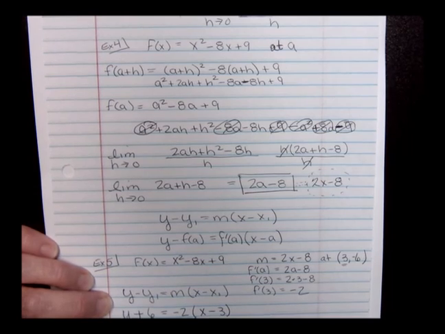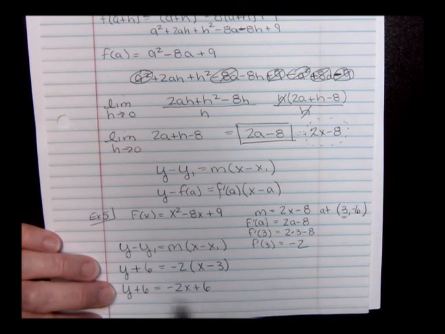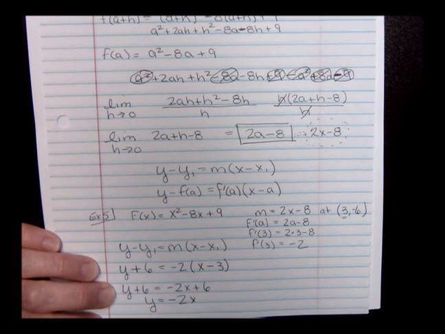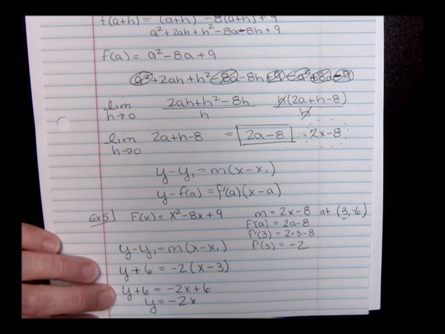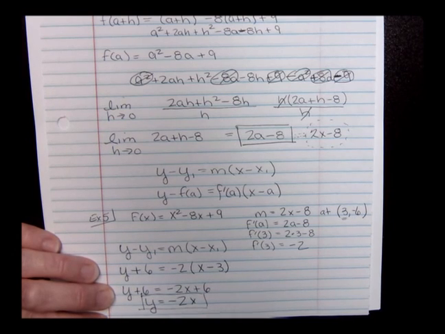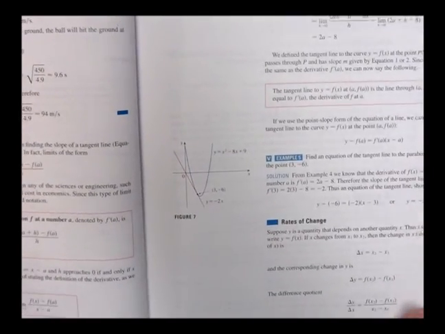And of course I want to simplify that, so when I subtract 6 from both sides, I just get negative 2x, which is a line with a slope of negative 2 that goes through the origin. That is, in fact, my tangent line going through that point.